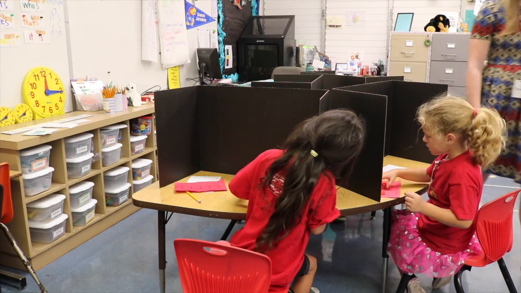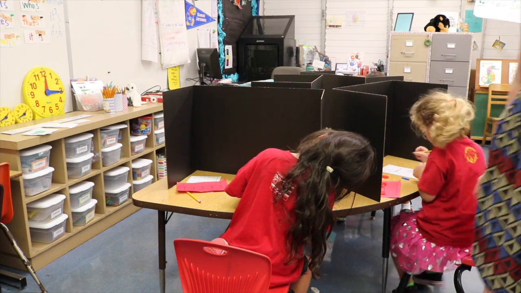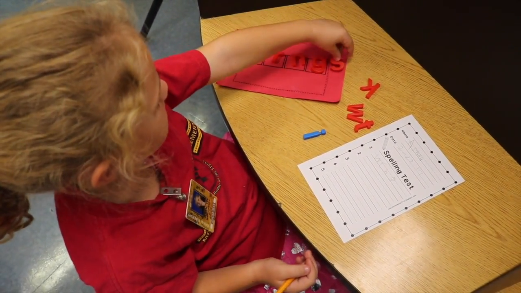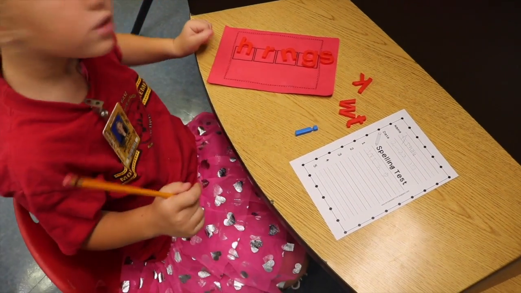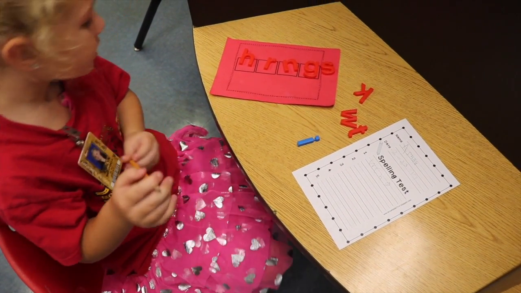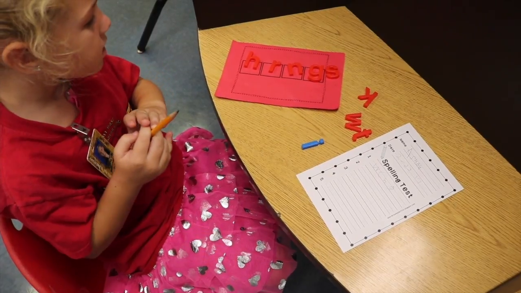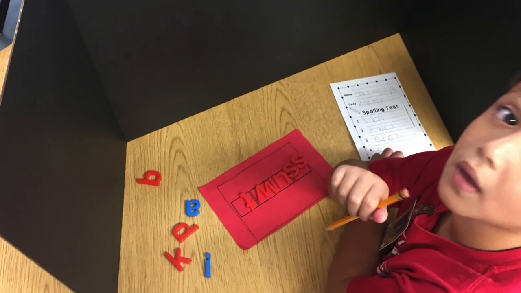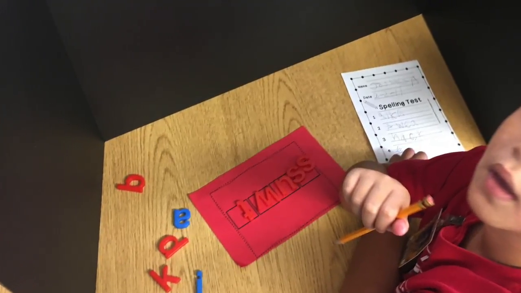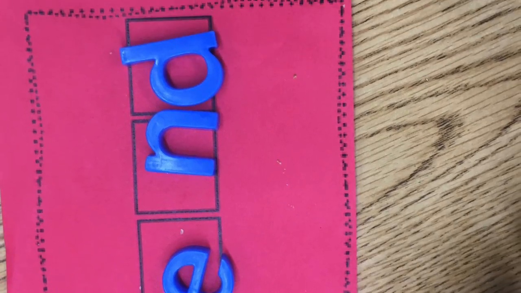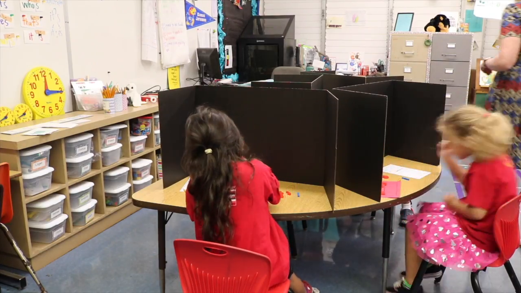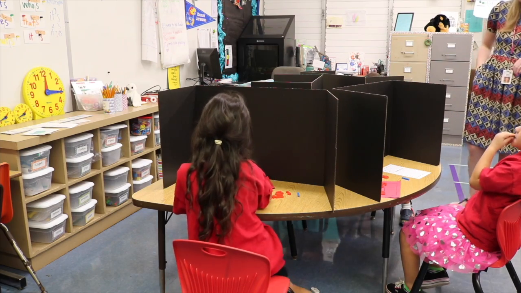Here, students are creating their spelling words with letter tiles. First, you put a letter down, and then you make the word, and once the word is done, you write it on a paper. I found the letter tiles to be a great tool for student expression to demonstrate their learning of specific phonics sounds and their knowledge of composing those words.